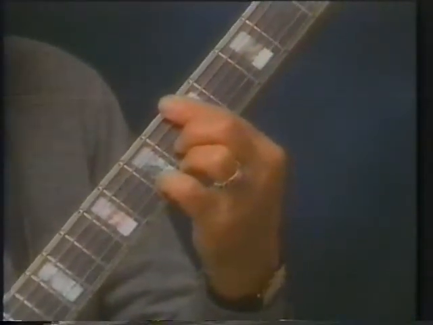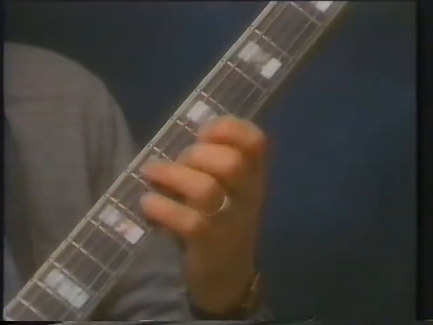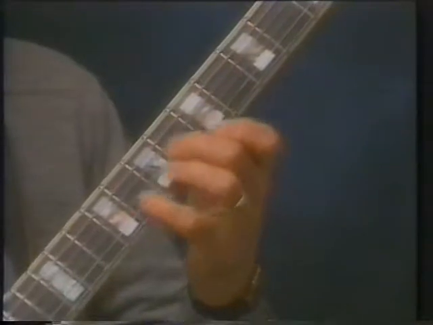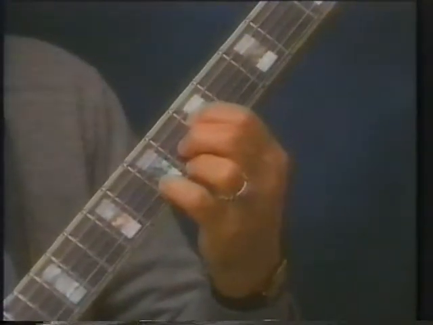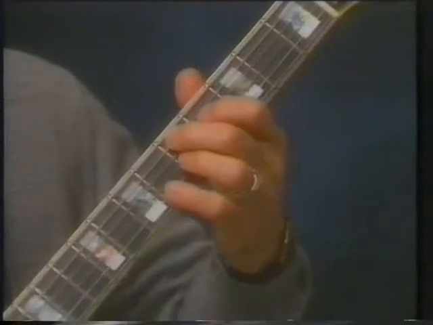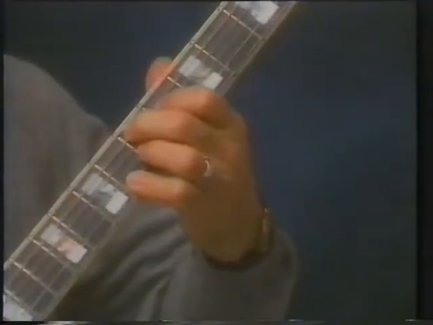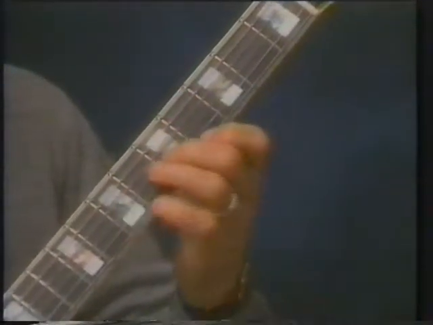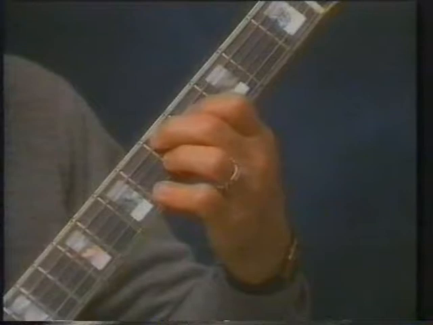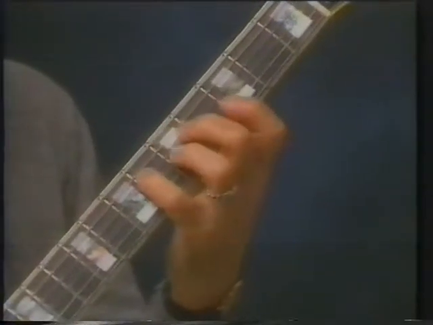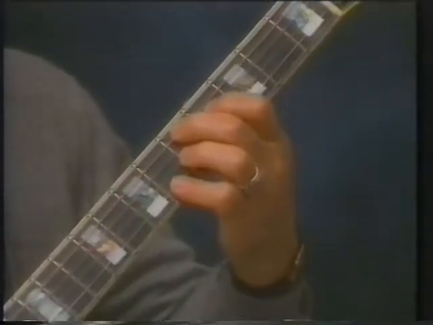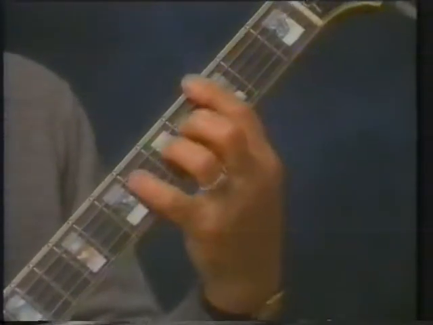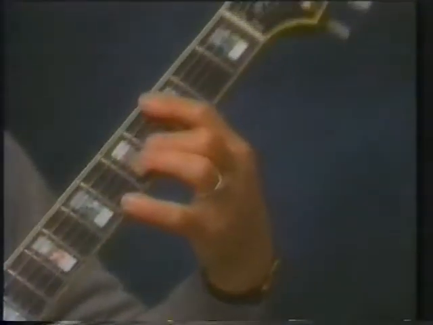This is a flat 9. So I'm playing. Next one is a D7th raised 9 flat 5, or raised 5, and I'm playing. And then G, augmented, raised 9. So what we're doing is we're playing.